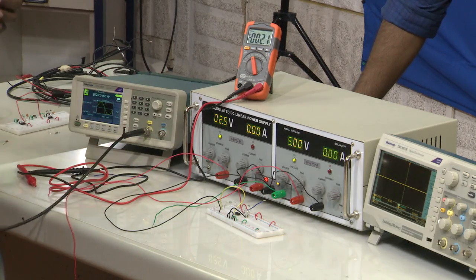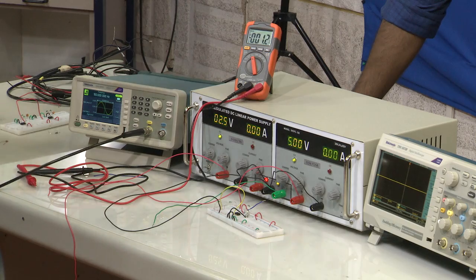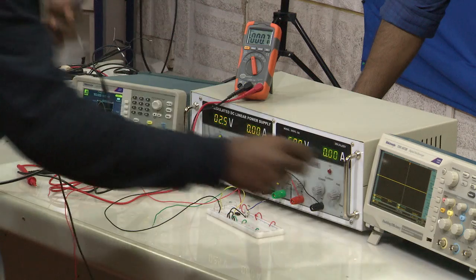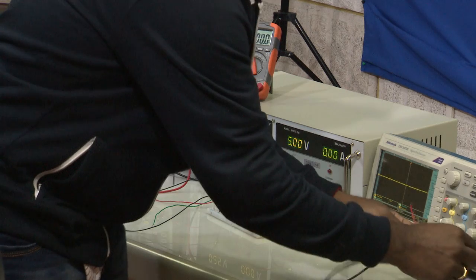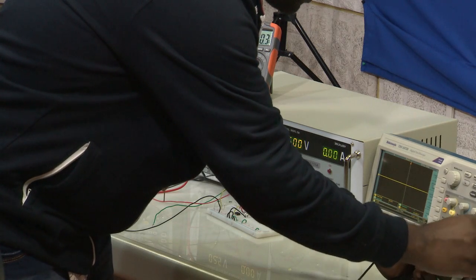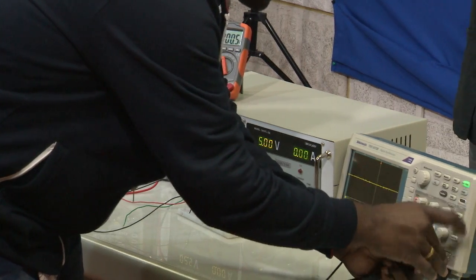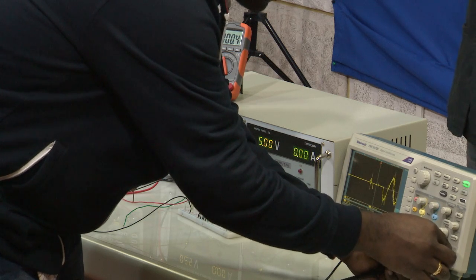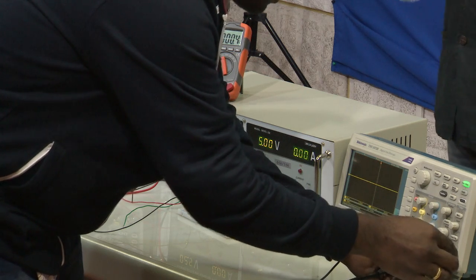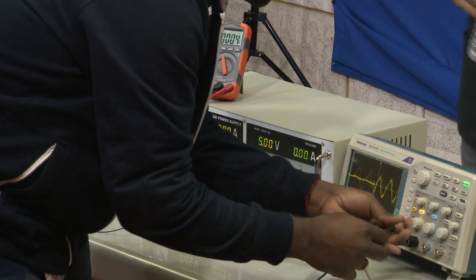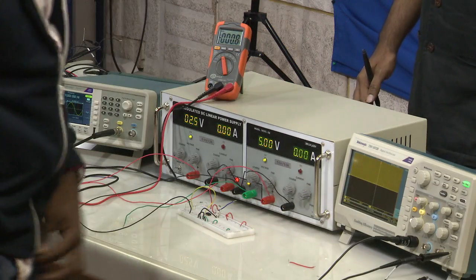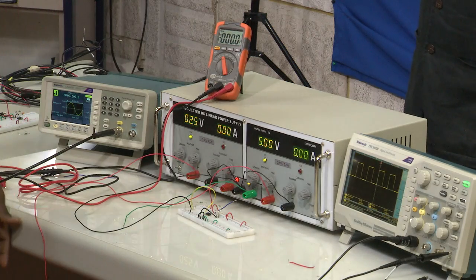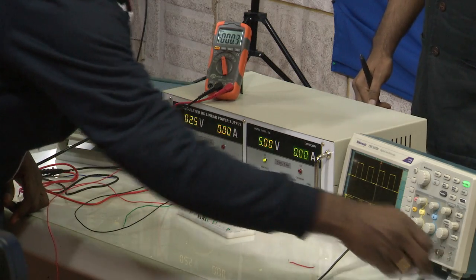Now, you have to check the probe with the oscilloscope. Yesterday also we have seen this, or in the last module we have seen this. Let us see once again. We have to connect the oscilloscope. Okay. Now, we have checked the probe.